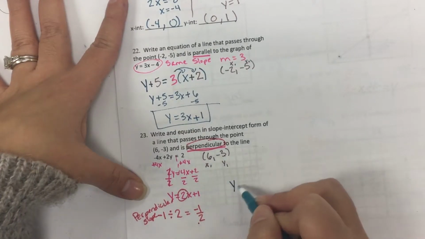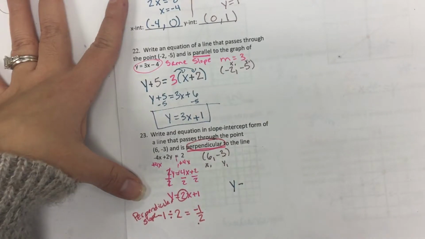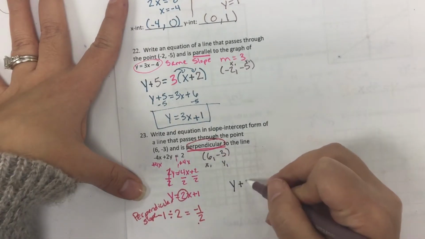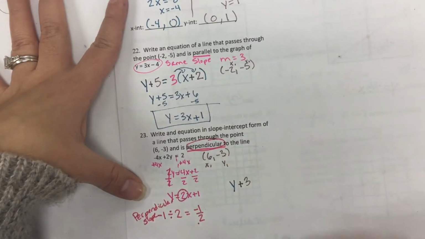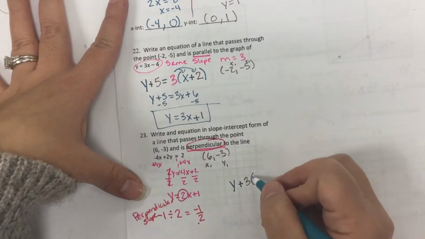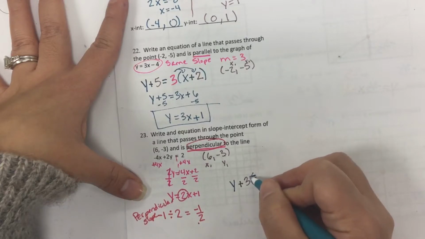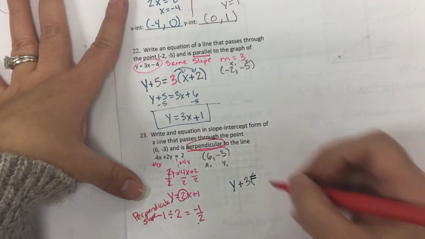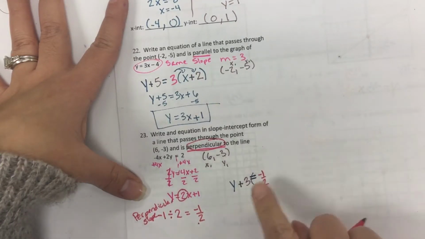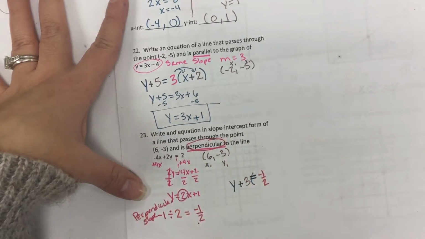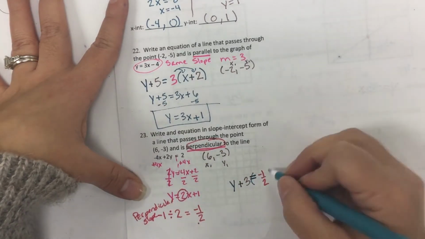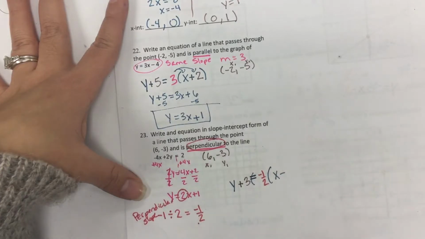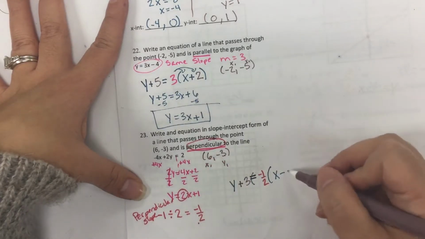So this is going to be y minus the y1 of our point, which is a -3. That minus negative turns into a plus. Not times. It's going to be equals, excuse that, -1/2. That's my perpendicular slope. Now it's times x minus the x coordinate of 6.